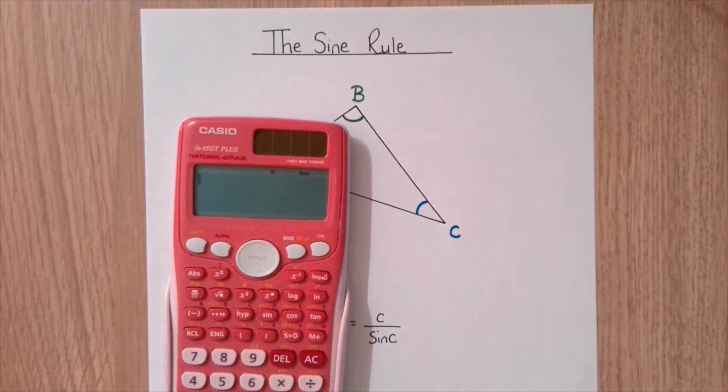Hello, today I'm going to show you how to use the sine rule and the cosine rule to calculate a missing angle or a missing length of any triangle. I'm sure you're already able to use the basic trigonometry, which you may already call SOHCAHTOA, to find missing angles and missing lengths in right angle triangles. However, the sine rule and the cosine rule will enable you to find a missing length or a missing angle in any triangle.